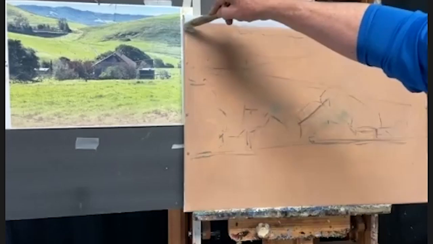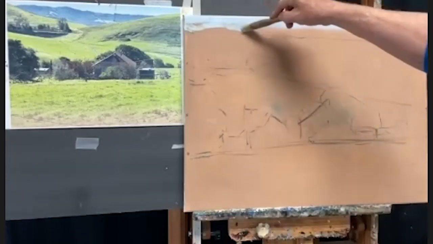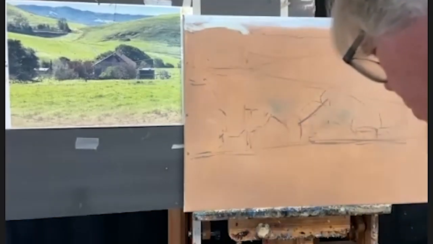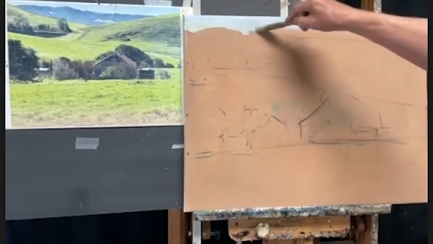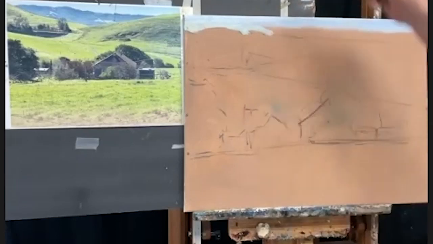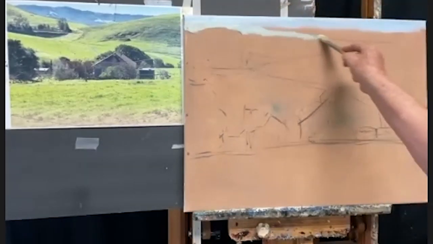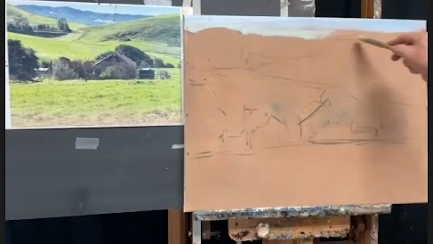I went back to my old standby asphaltum instead of umber. I just found a big tube that I had, and I thought, hey, I'm going to go back to asphaltum. And I'll switch off like that sometimes. And I've added, by the way, a little bit more Naples yellow down as the sky meets the hills.